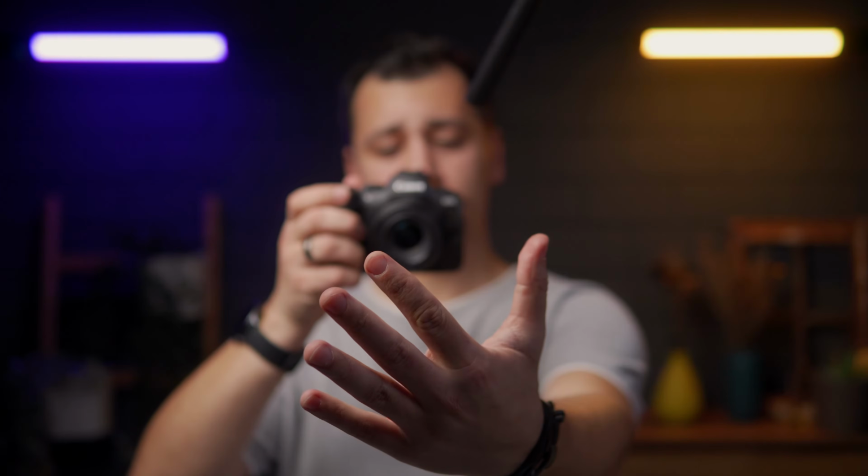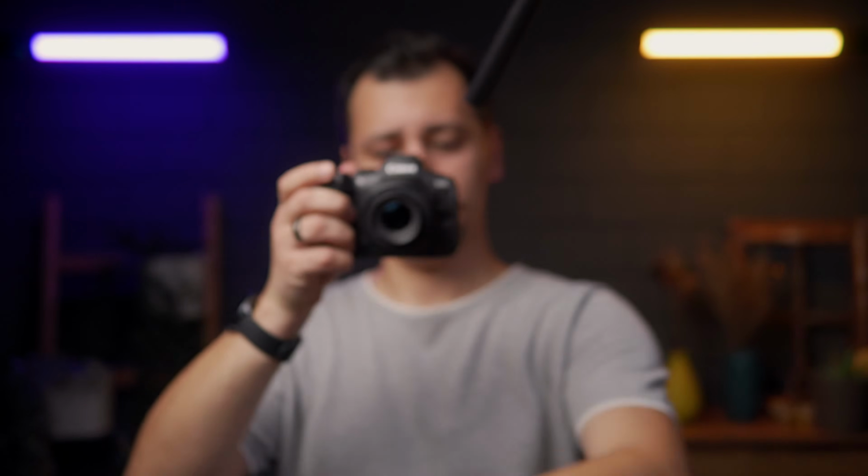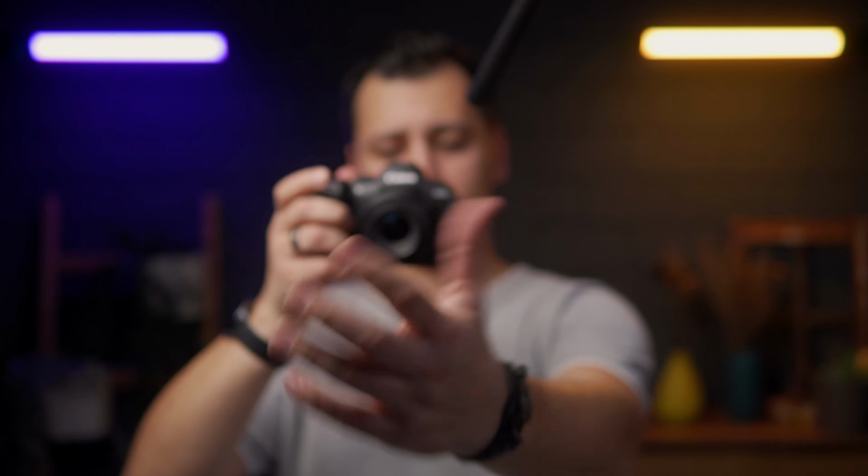And now jumping to the 50mm. Here we go. They have different noise patterns, but both of them are noisy.